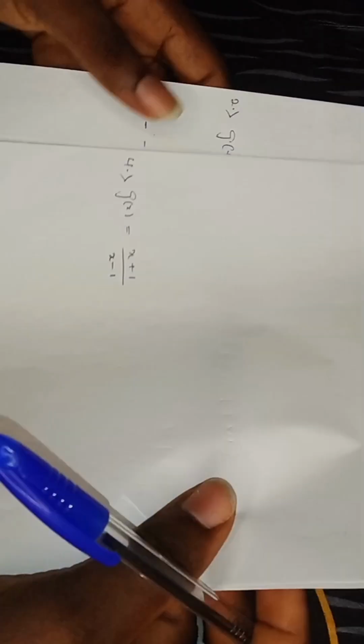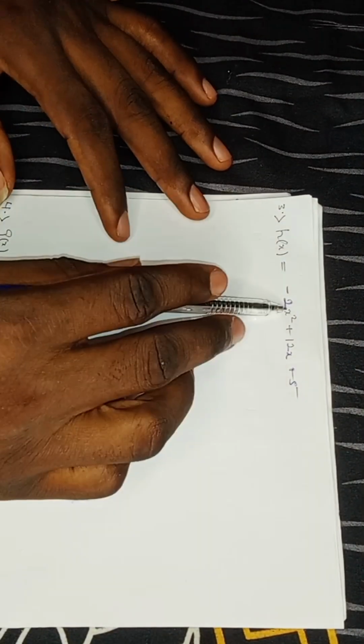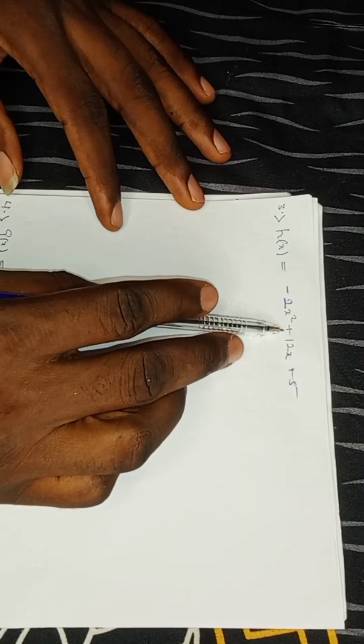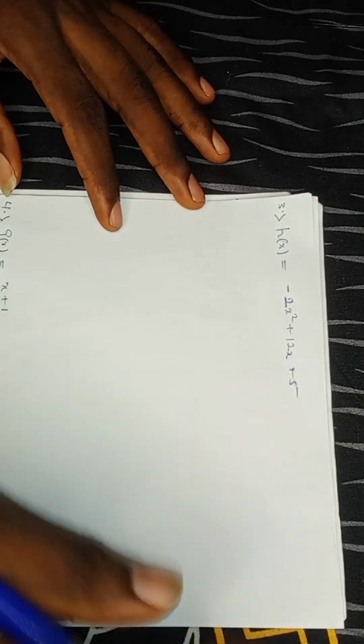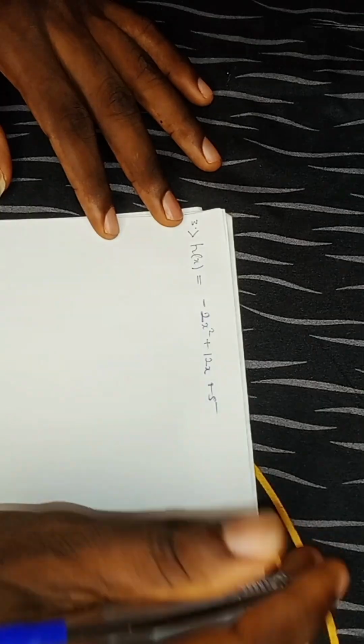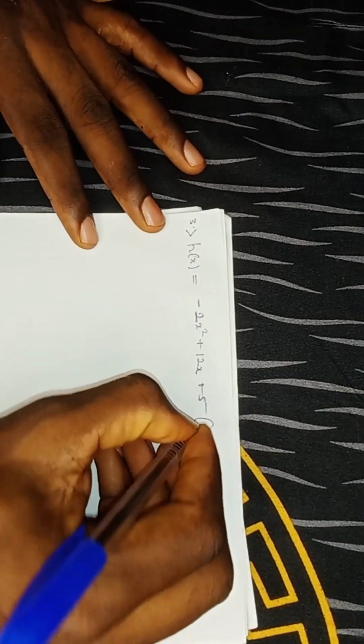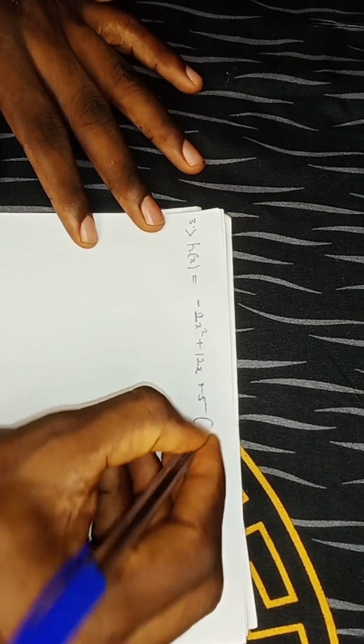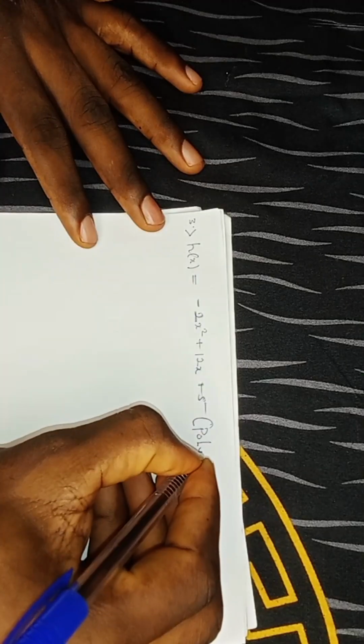Okay, over to number 3. What do we have in number 3? Number 3 says that h of x is equal to what? Minus 2x squared plus 12x plus 5. So h of x equals minus 2x squared plus 12x plus 5. So what kind of function is this? This function is called what? A polynomial function.